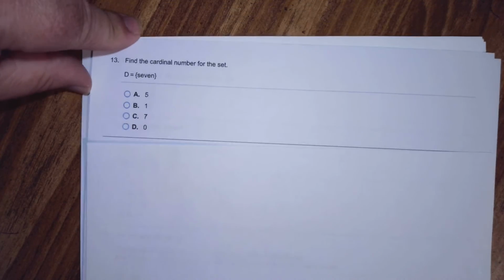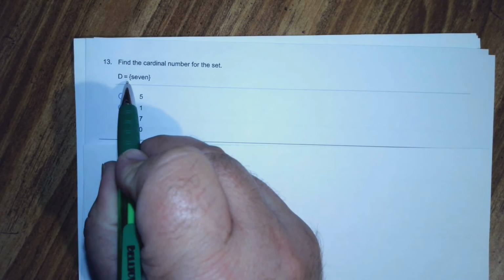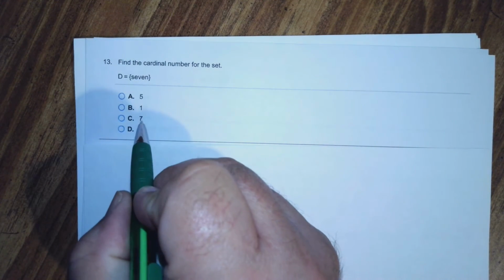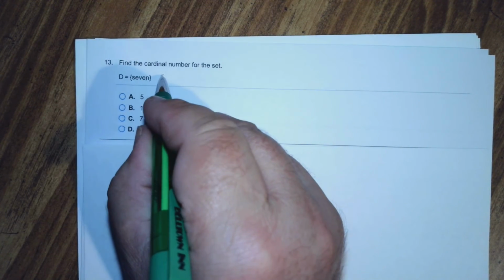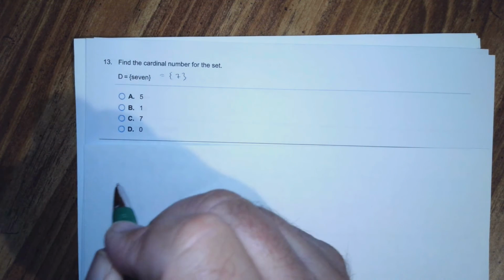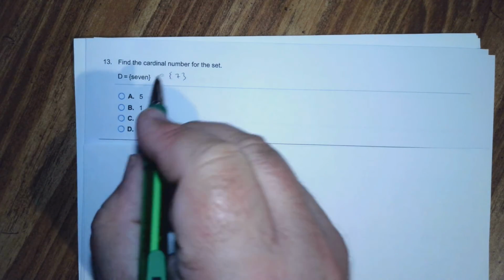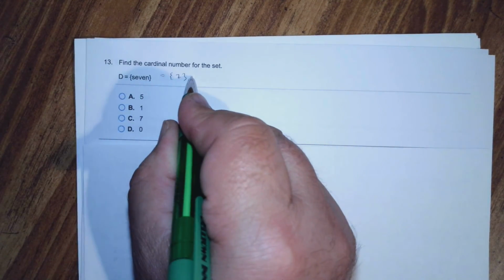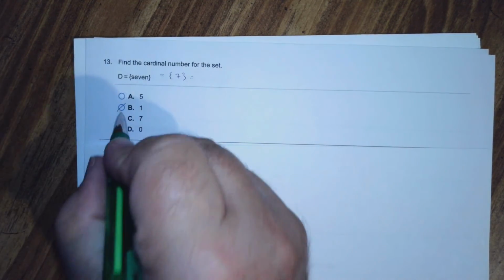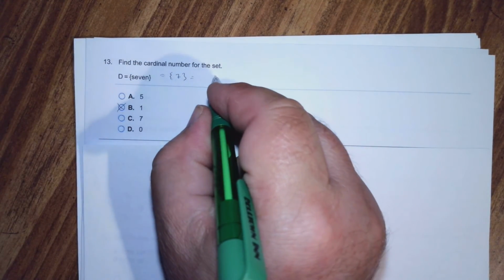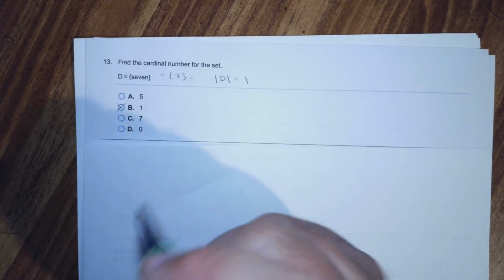Alright, number 13. Find the cardinal number of the set. D is equal to the set {7}. So D is 7. There's only one of them in there. Basically, what you're looking for is the cardinal number of D, which is only one element.